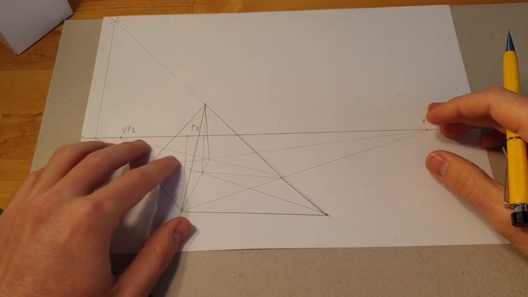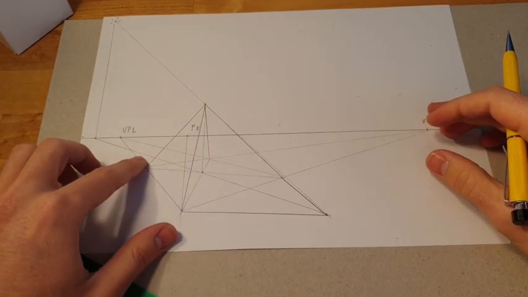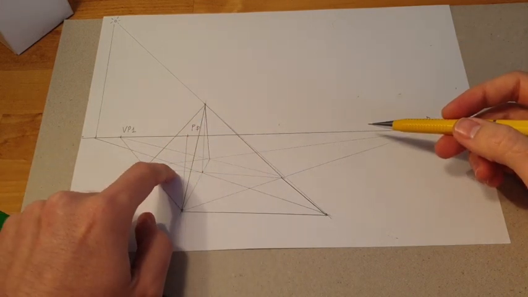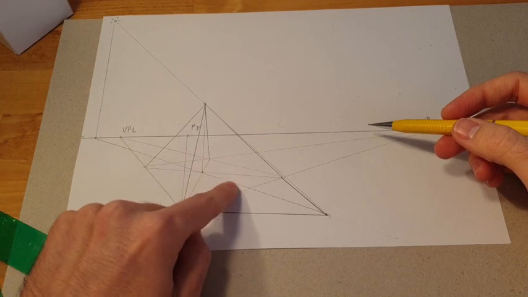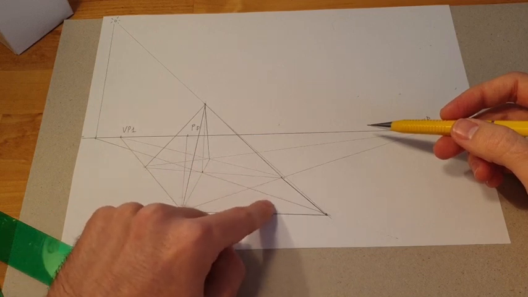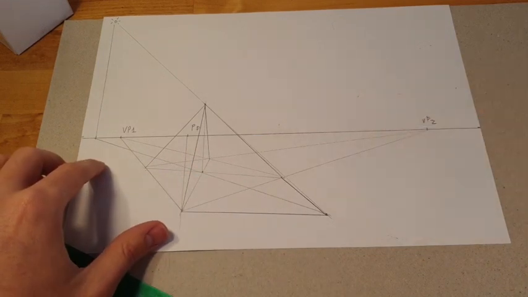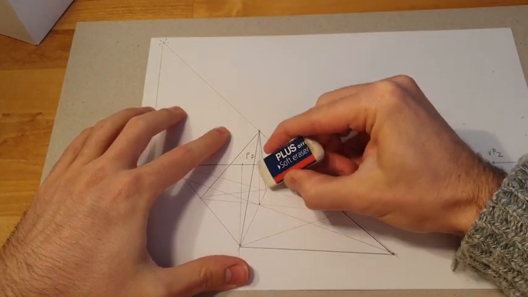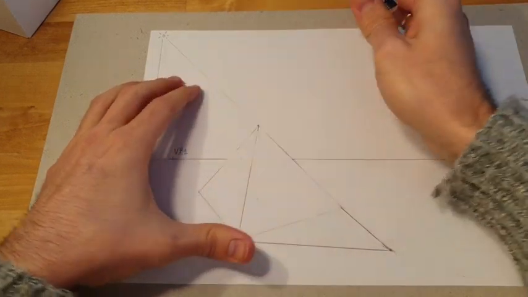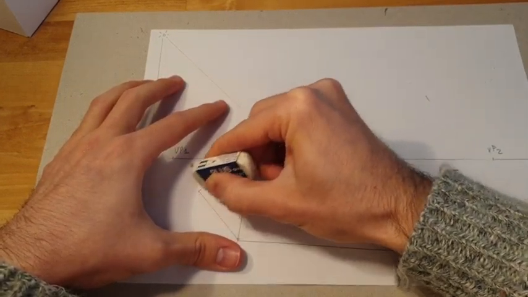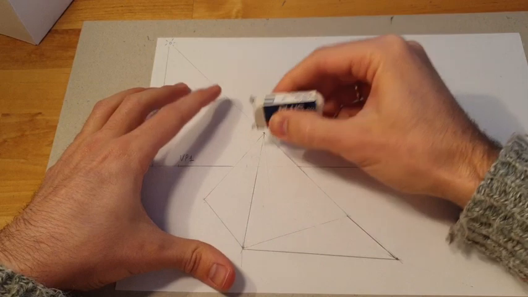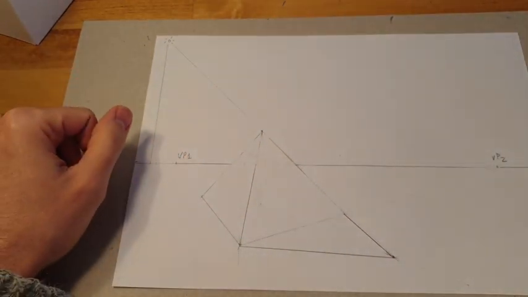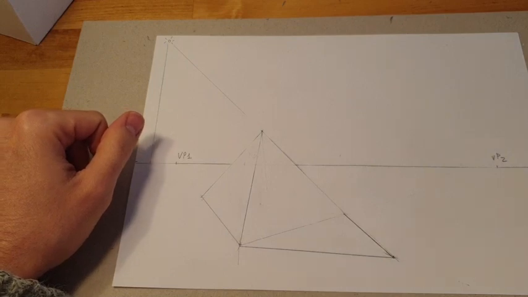Let's clean a bit this drawing, which is right now a bit messy with many lines we don't need, like for instance the lines inside the pyramid and the lines inside the cast shadow. We will maybe have to redraw some lines.